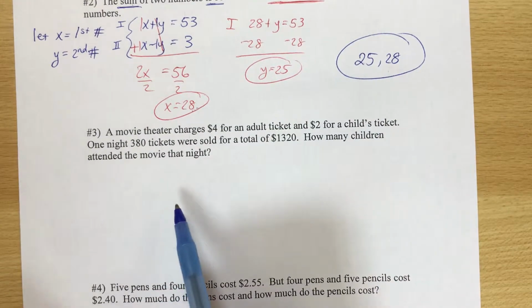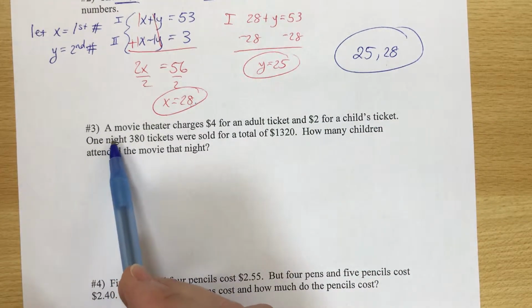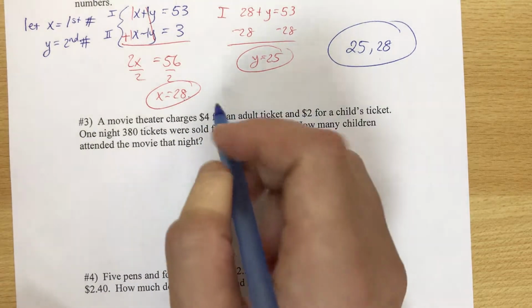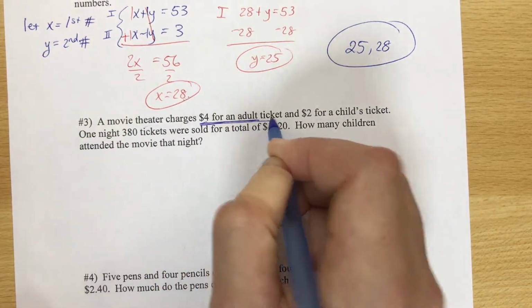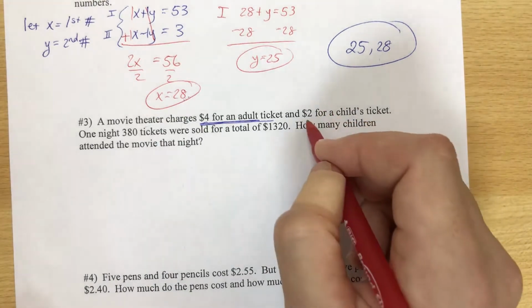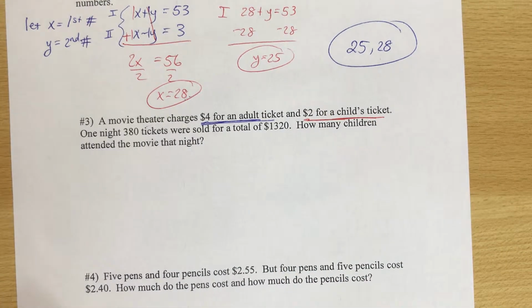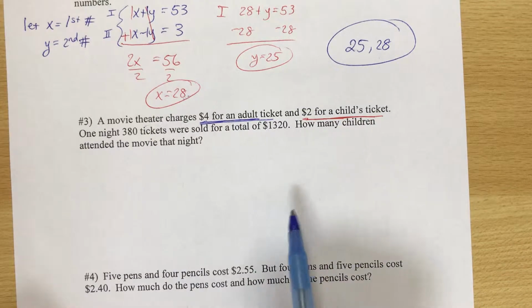Let's do a ticket problem here, like number 3. A movie theater charges $4 for an adult ticket, $2 for a child's ticket. Notice I'm using colors. You can use highlighters. You want to underline or highlight the key words.